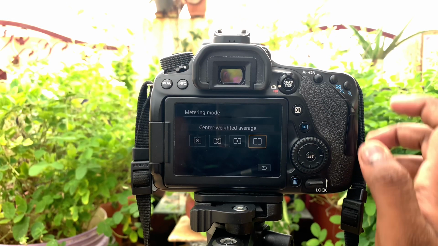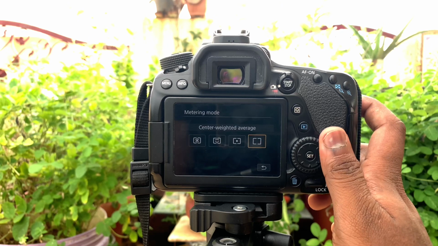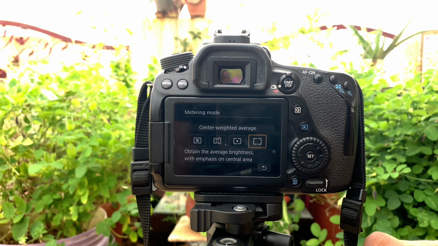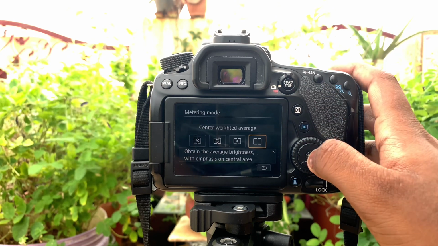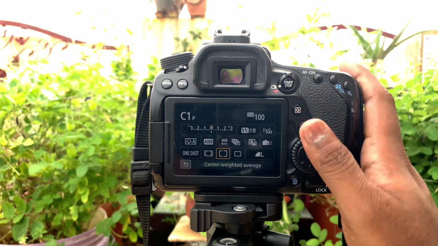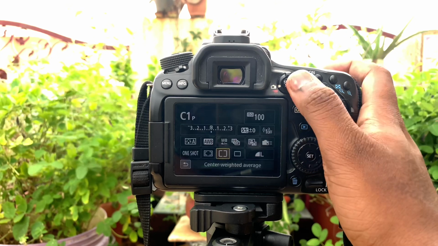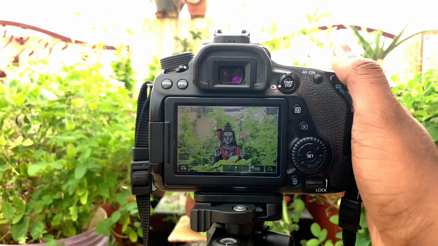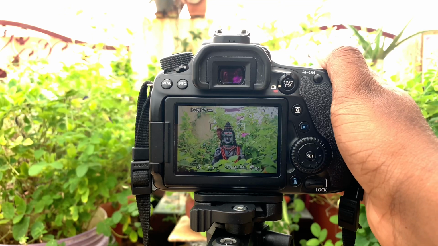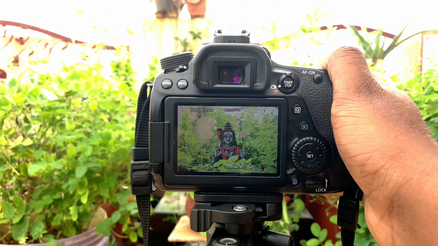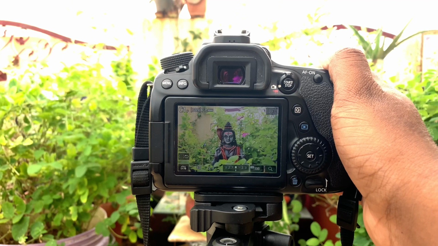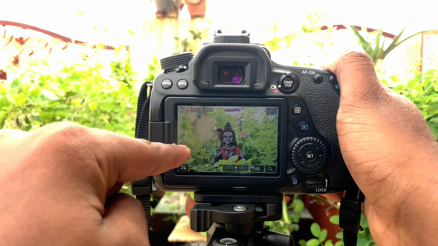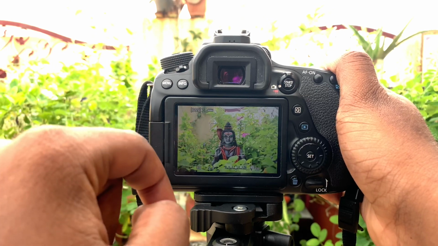And here we go, the last mode in metering. This is named center weighted average metering mode. This mode is completely different from the other three modes: evaluative, partial and spot metering. This mode doesn't take your focal point into consideration. It analyzes the whole scene and places a strong weight on the center of the image. For this mode, the object or person should be in the center of the frame, which you can see by the viewfinder.